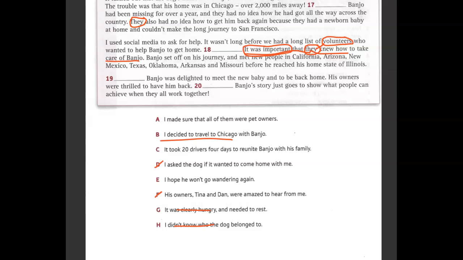I hope he won't go wandering again. It took 20 drivers 4 days to reunite Banjo with his family. It doesn't say right now, but this A says, I made sure that all of them were pet owners. And let's see, it was important that they knew how to take care of Banjo.